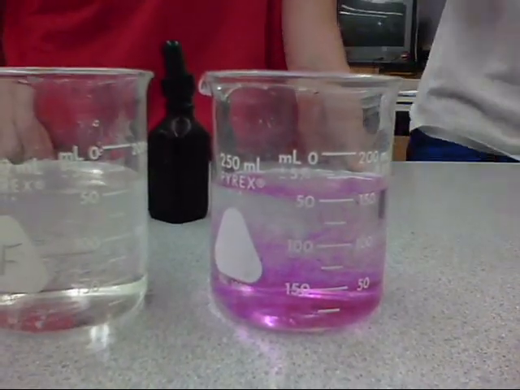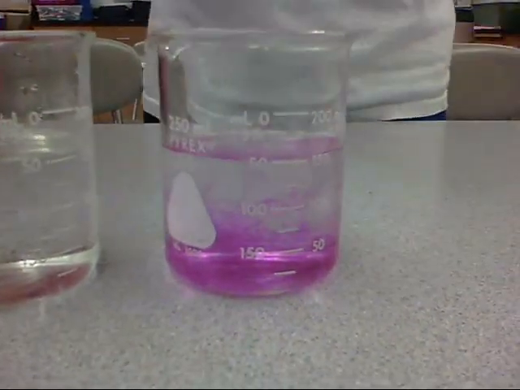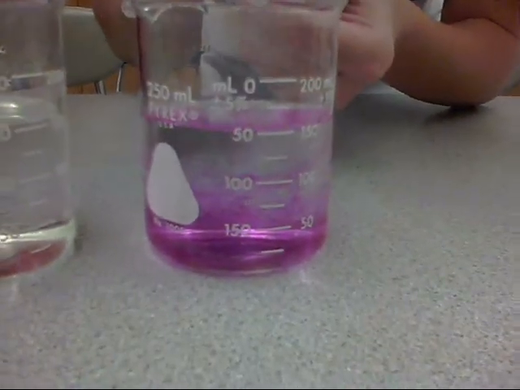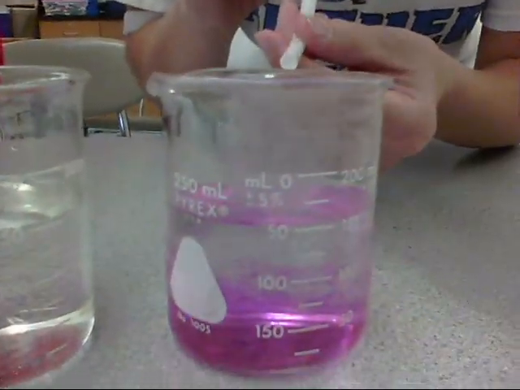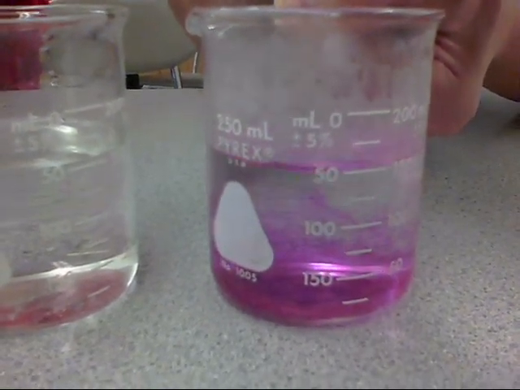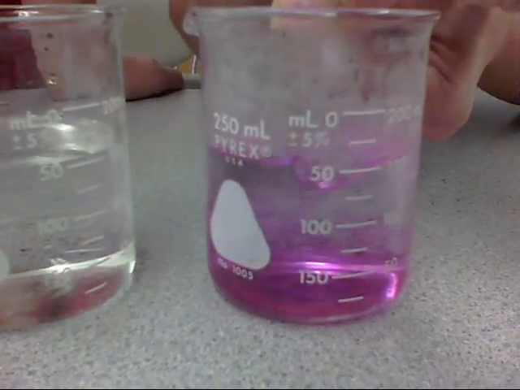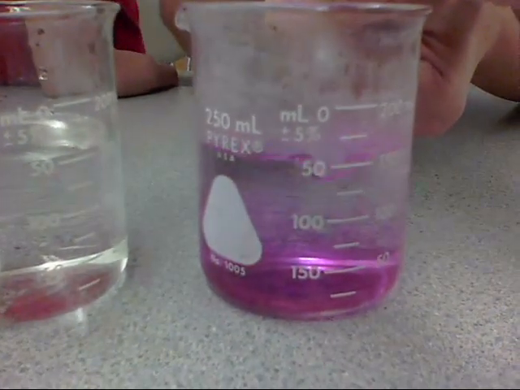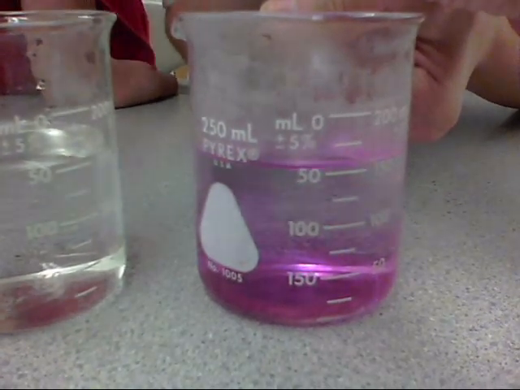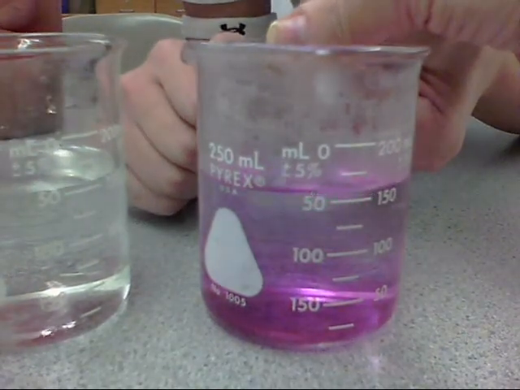Okay, the second part of this is to blow across the top and watch what happens to the water. Really blow. Okay, so what's happening now? It's all going to the bottom.